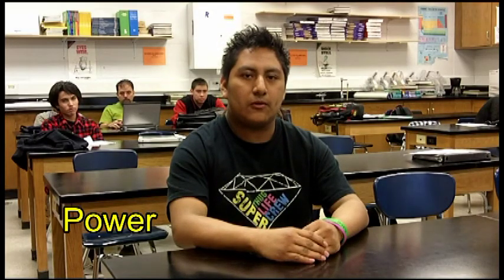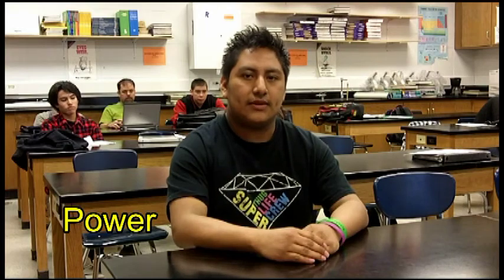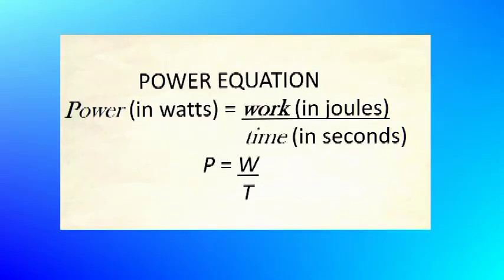Power is the amount of work done in 1 second. It is the rate at which work is done. Power. The equation for power is power in watts equals work in joules divided by time in seconds.